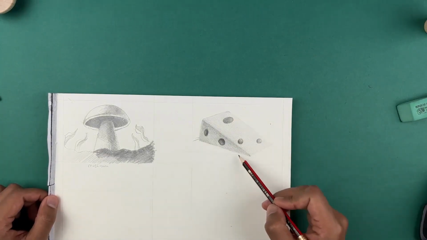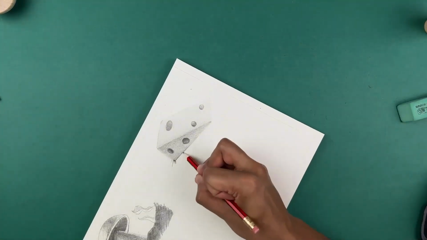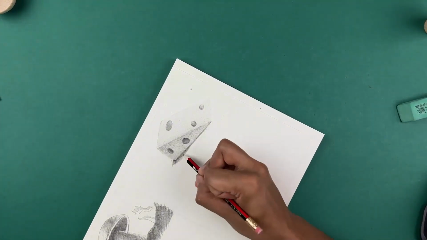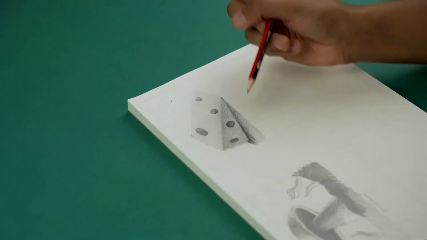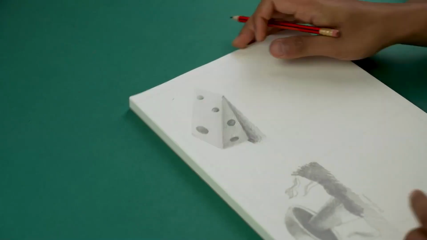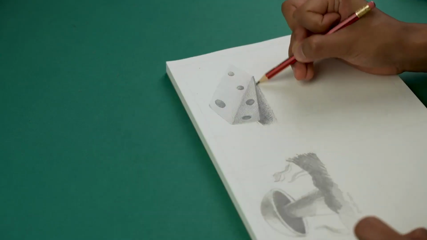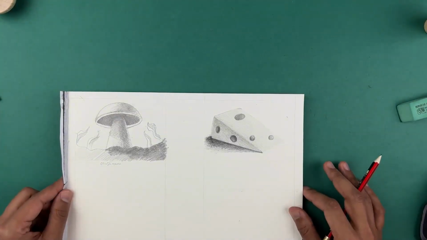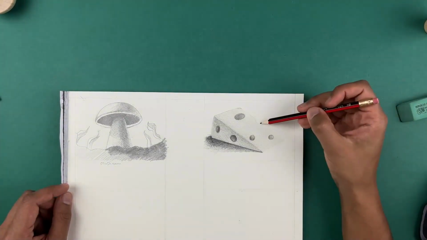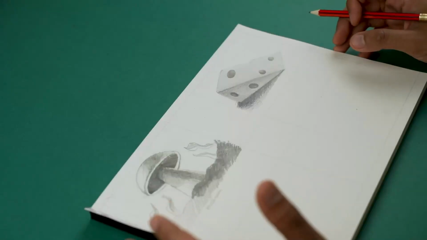So I'm going to make this section dark and then have it fade out gradually. So there we have the block of cheese.